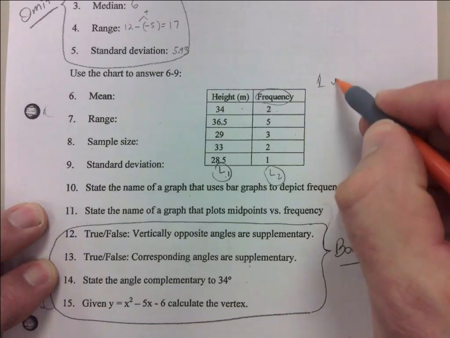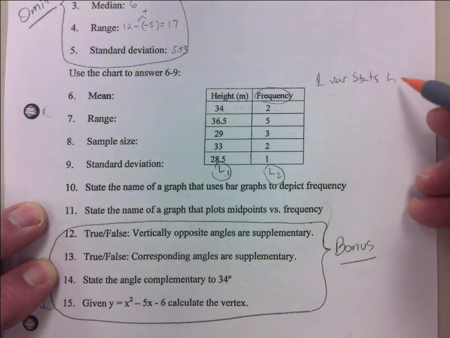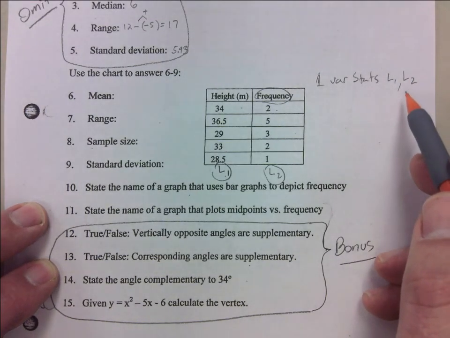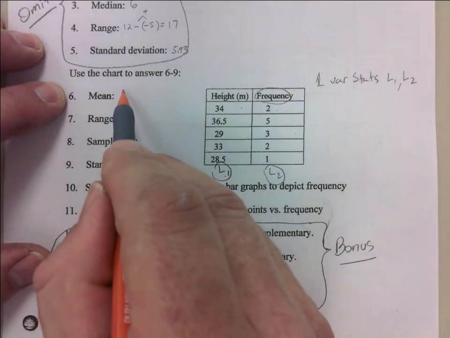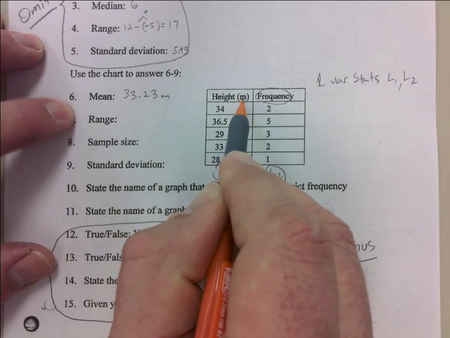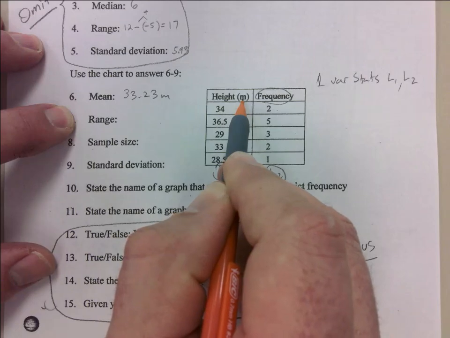So you go one variable stats. If you didn't do this today, that's fine, but I would strongly encourage you to do that. And so what you get there is 33.23 meters, because now we have a unit, right? So take off half once if you forgot that.